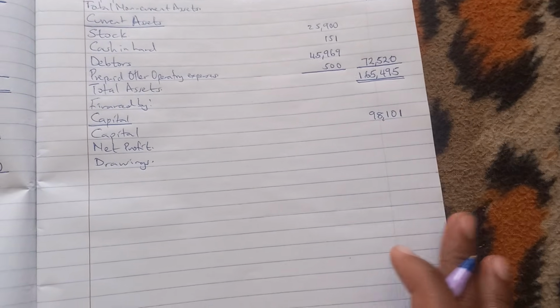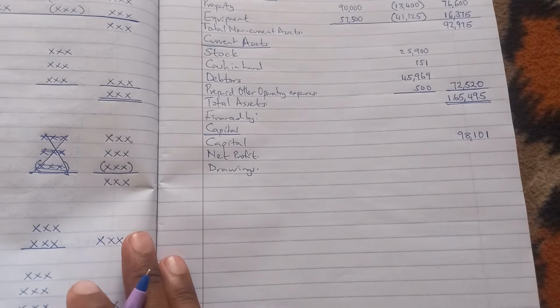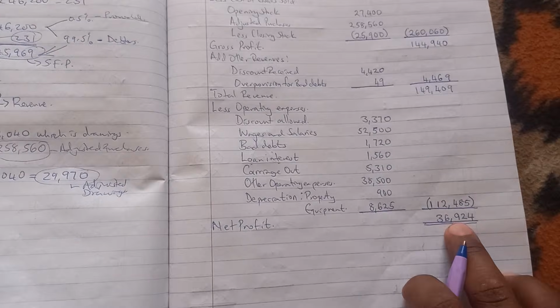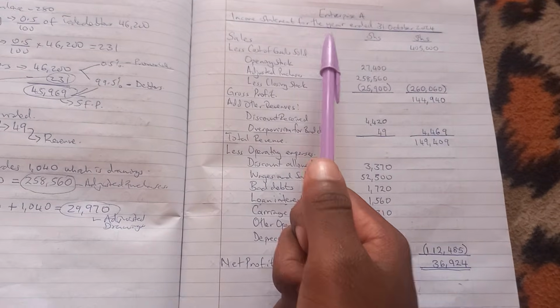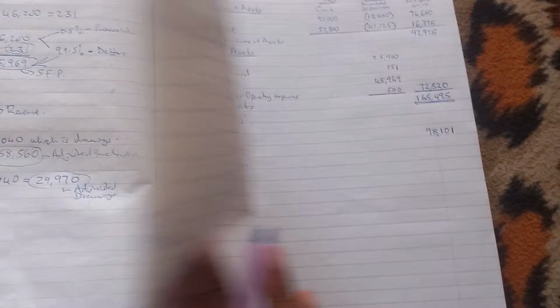Then our net profit, we got it from our income statement, 36,924.